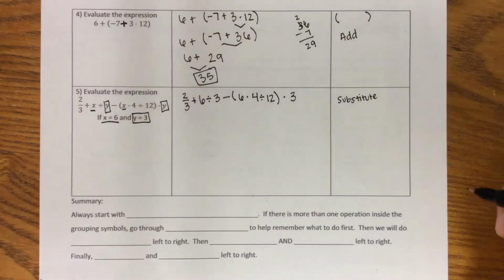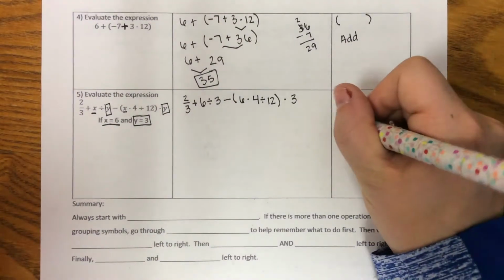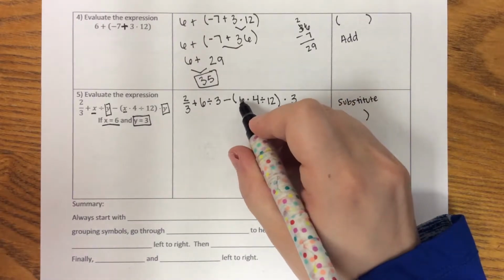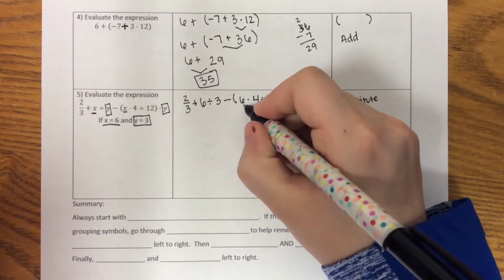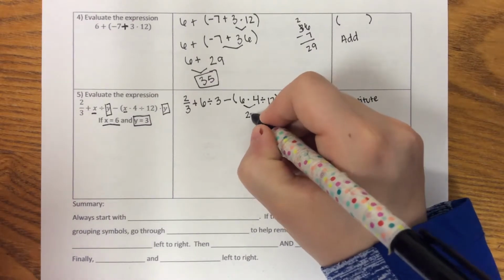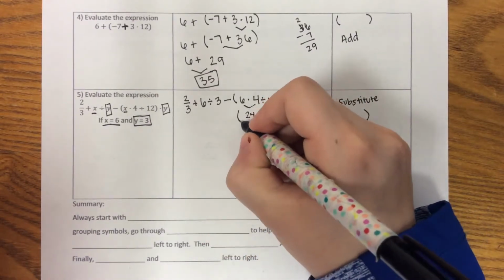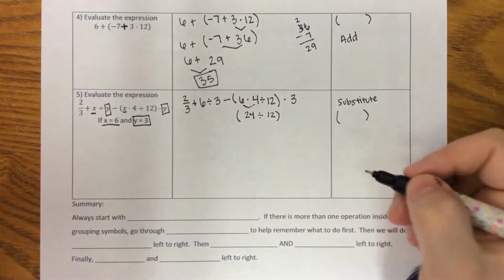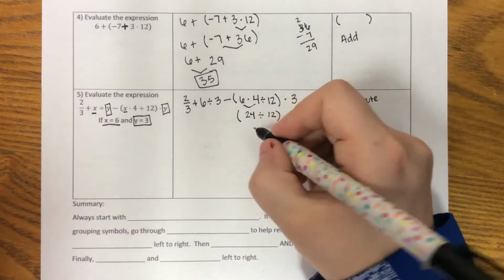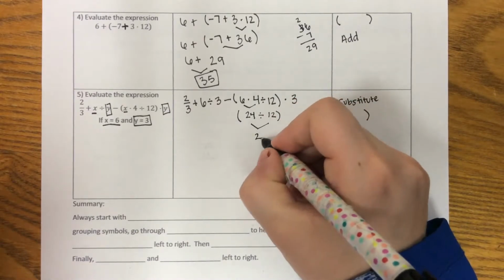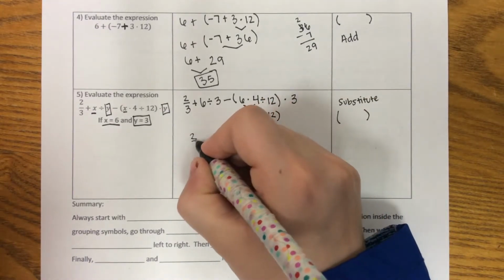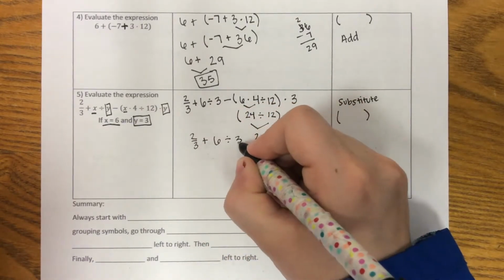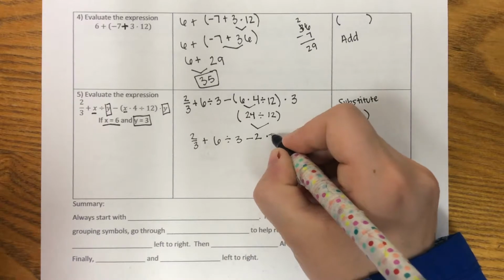So first thing I'm going to do is start with my parentheses. In my parentheses I have multiplying and dividing. I'm going to multiply and divide left to right. So I start with 6 times 4, which is 24. So in these parentheses I still have 24 divided by 12. I'm not going to rewrite the whole thing, I'm just going to do those parentheses. So 24 divided by 12 is 2. So now I'm going to rewrite everything. So I have 2/3 plus 6 divided by 3 minus 2 times 3.